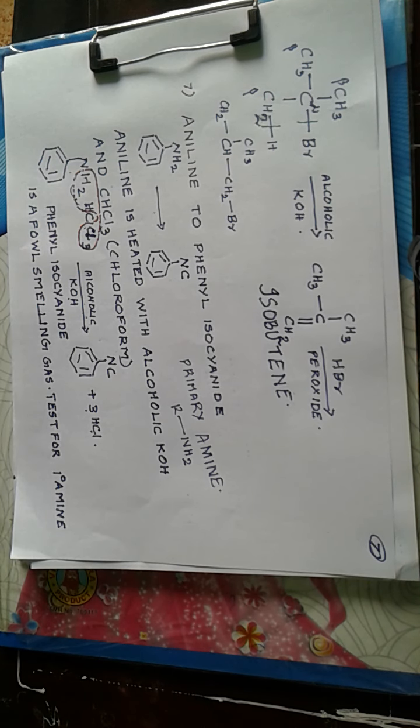So this is a reaction which can be used as a test for any primary amine, whether aliphatic or aromatic, because isocyanides are a group of compounds having a very foul smell. So with the smell we can identify the compounds.